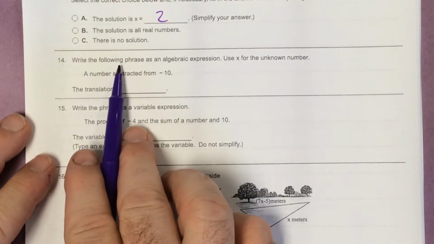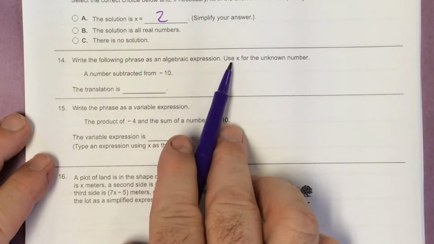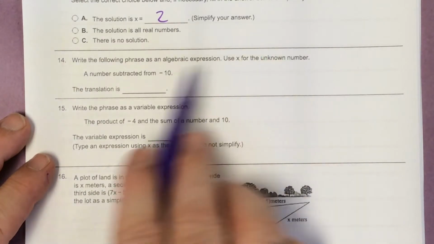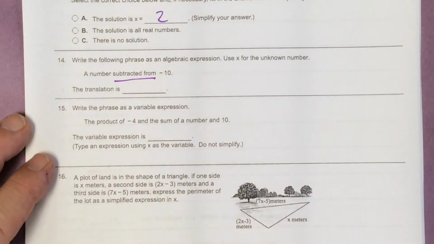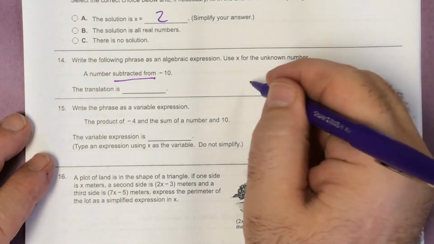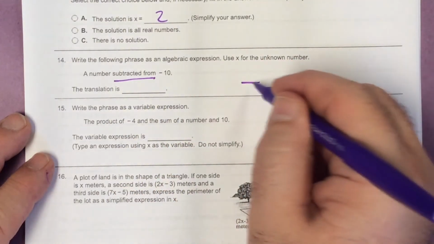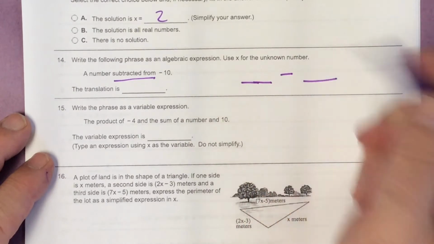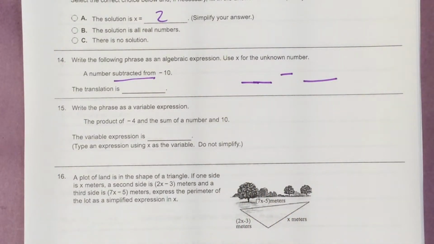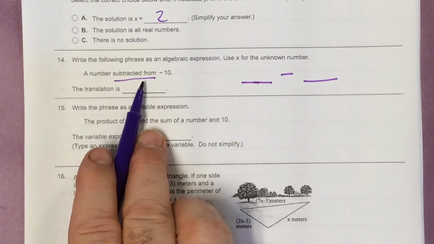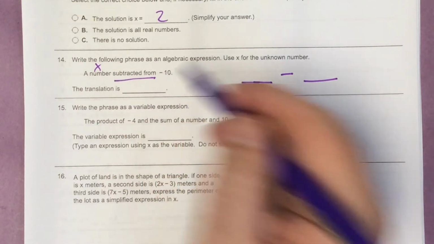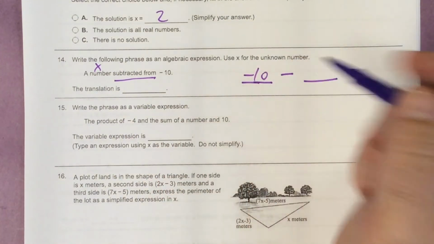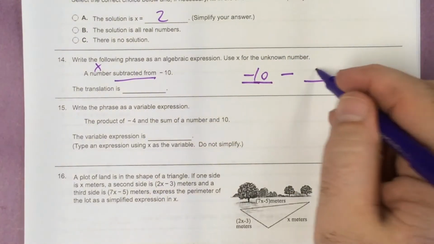In question 14, it says, write the following phrase as an algebraic expression. Use x for the unknown number. A number subtracted from 10. So we talked about this idea in one of the earlier videos. Since we're going to be subtracting, we're going to create a space to put what we're working with. And because it's subtracted from, we're going to flip everything around. So this number is going to be x subtracted from negative 10. So I'm putting negative 10 here, and then I'm going to put the number here.